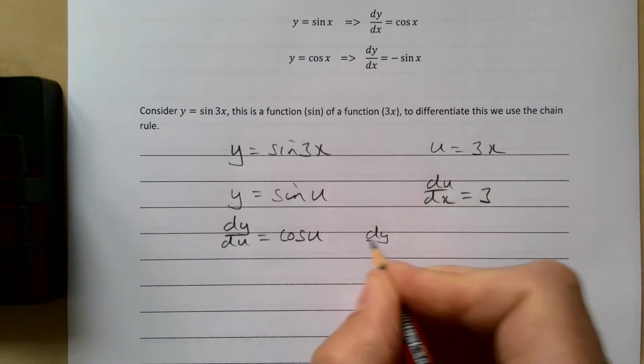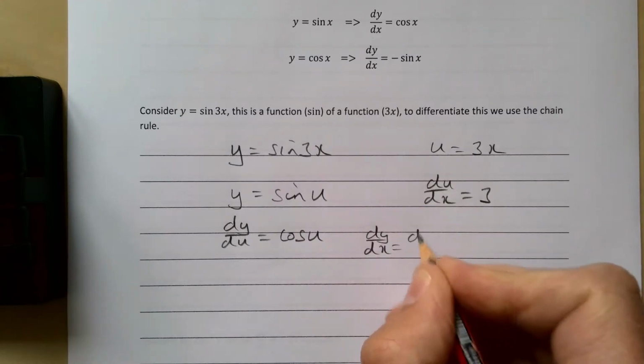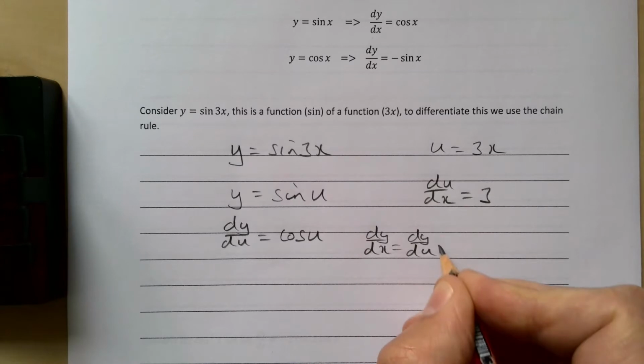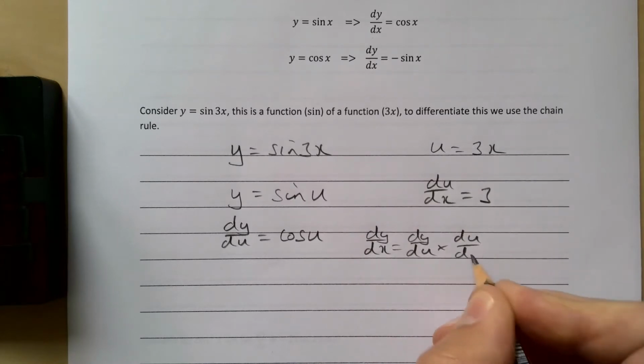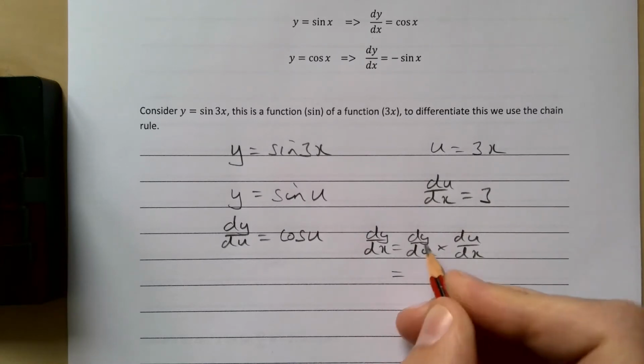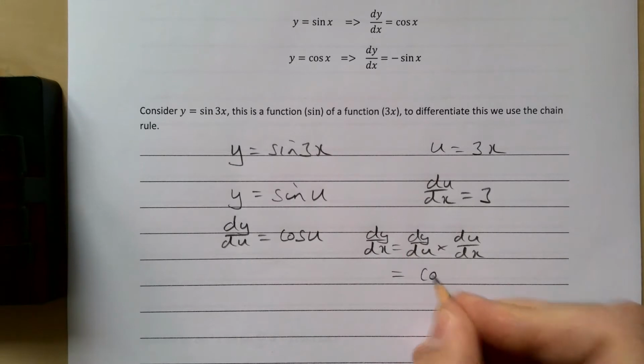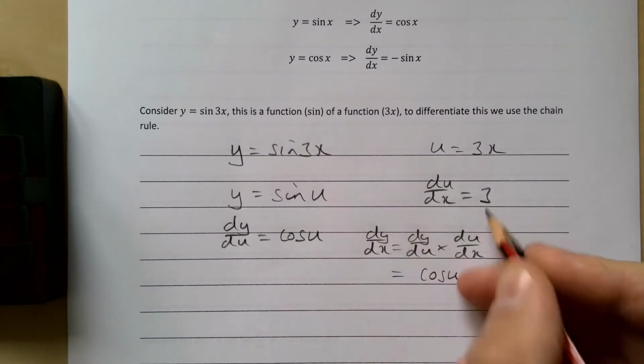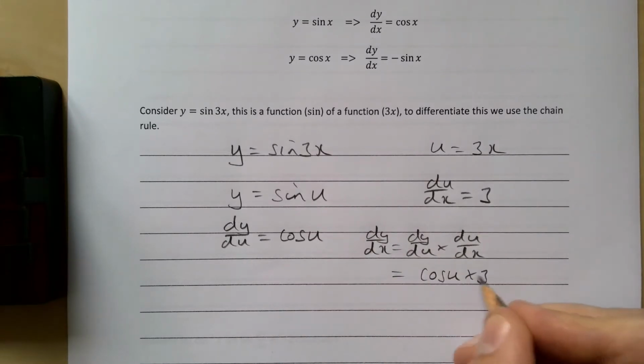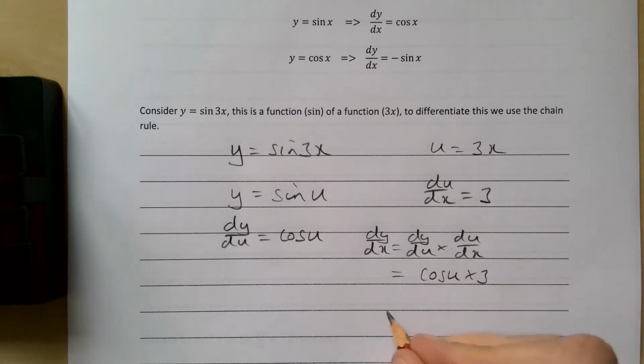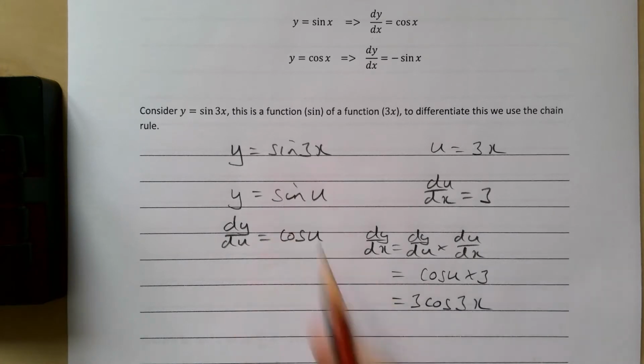And dy by dx, as we know using the chain rule, is dy by du times du by dx. dy by du is cos u, multiplied by 3. Don't get that mixed up with the angle. So that's going to be 3 cos, and change the u back, 3x. You end up getting used to the pattern of these, but you need to know how to work your way back to it if required.